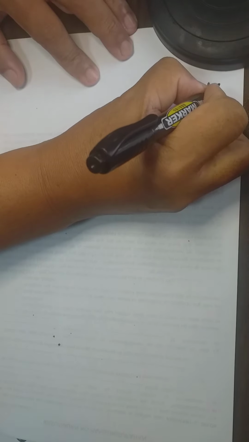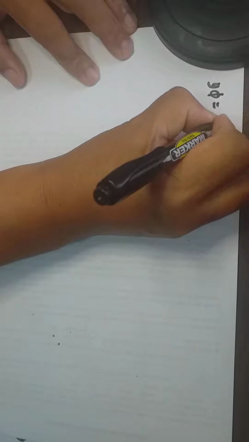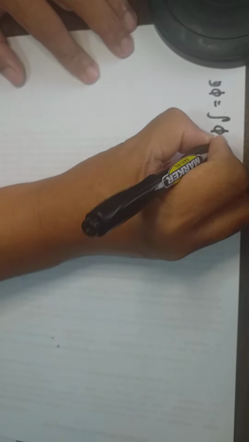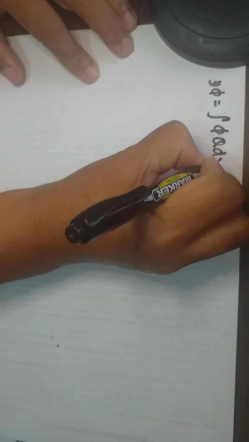Wherein we have the solution y phi is equal to the integral of phi q dx. Again, the arbitrary constant c is omitted.